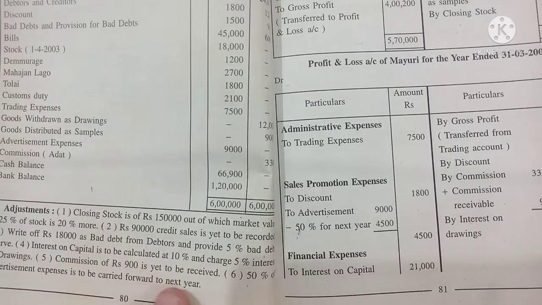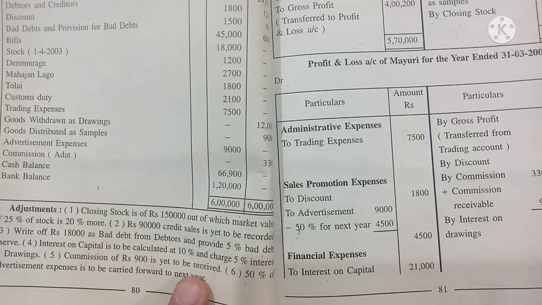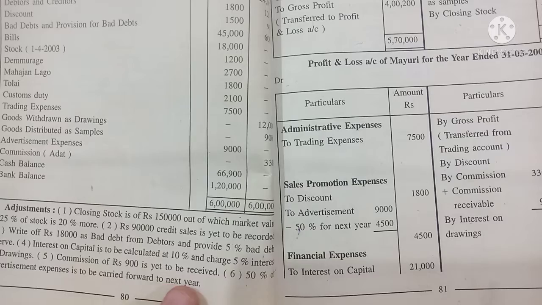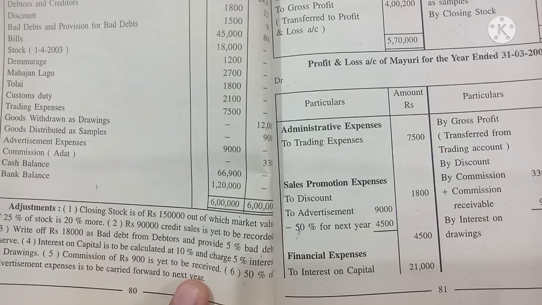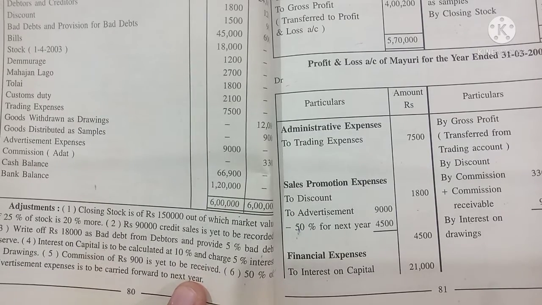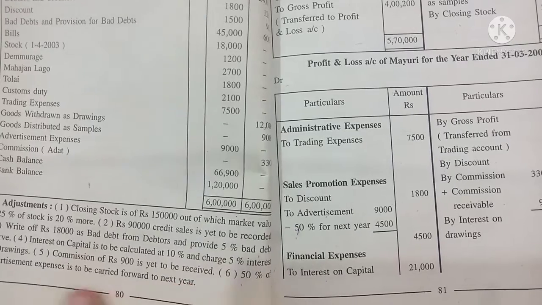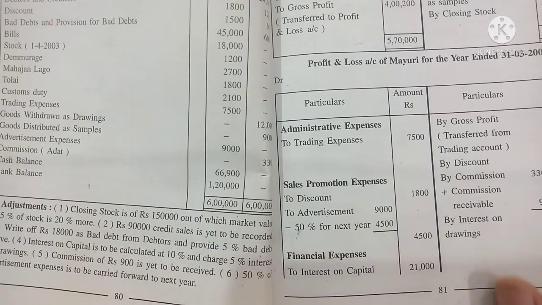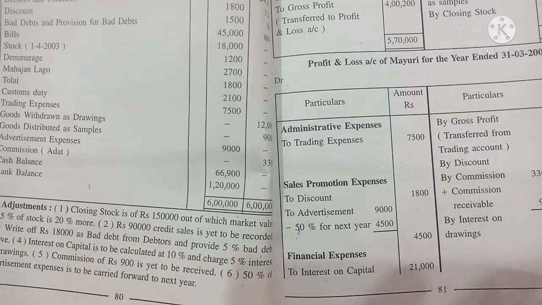Commission of rupees 900 yet to be received. Add with the commission and assets. Commission of rupees 900 is yet to be received. Add with commission, first effect, and second effect is your assets. 50% of the advertisement is to be transferred to the next year. Less from the advertisement expense, first effect, and second effect profit and loss account debit side. This is the thing what I told you.